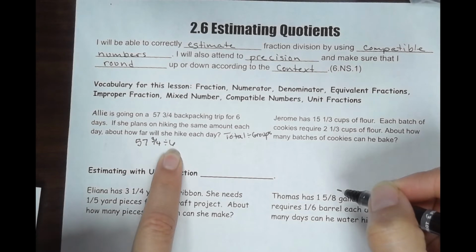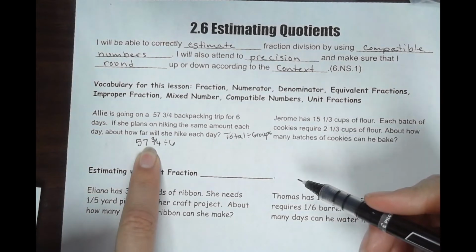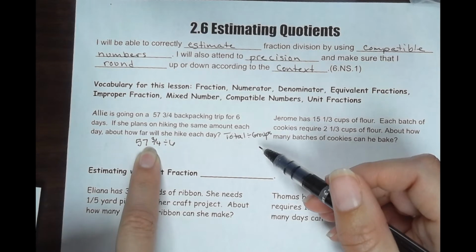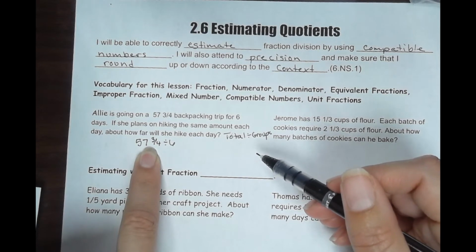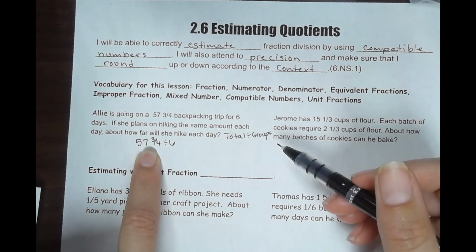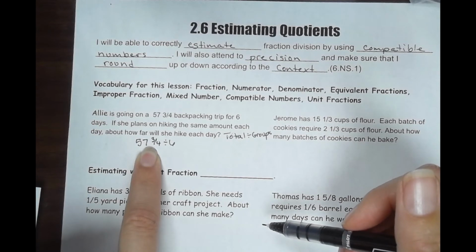That's a nice number to work with. Now I want something that 6 will go into that is close to 57 3/4. Now I want to decide, is this something I would rather overestimate or underestimate? If I overestimate, then I'm going to plan on hiking farther each day, but in the end, if I'm over, that would mean that the last day I might not have to hike as far. But if I underestimate, I might have a lot of extra miles to go on that last day to finish the whole hike.